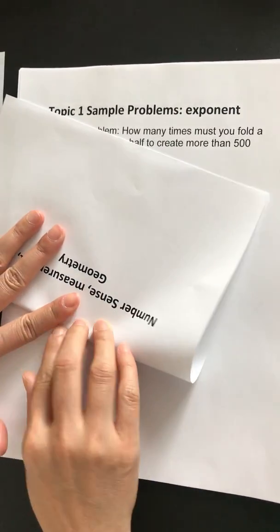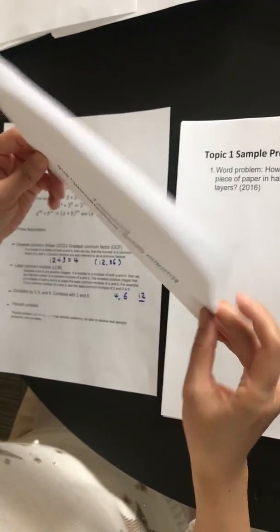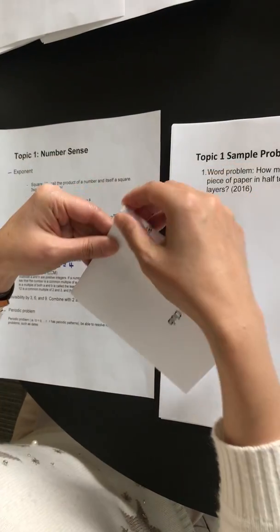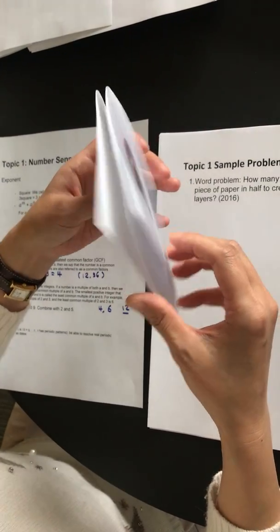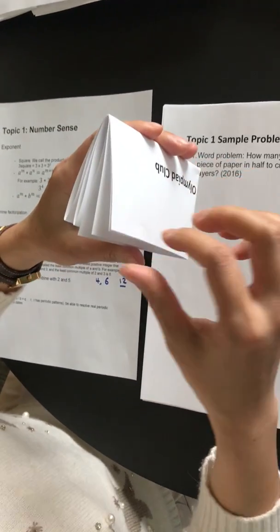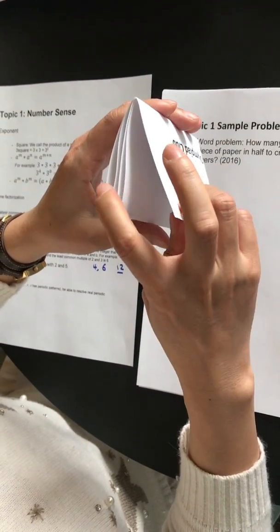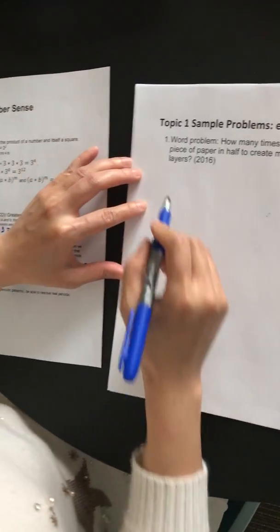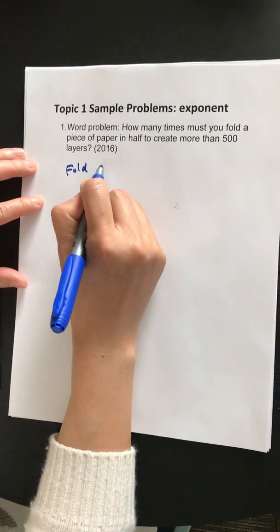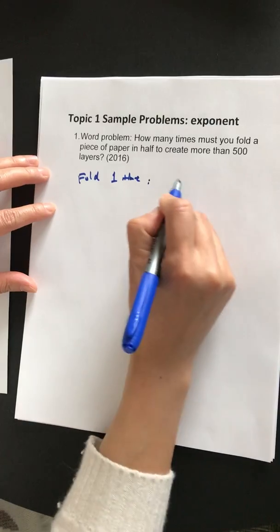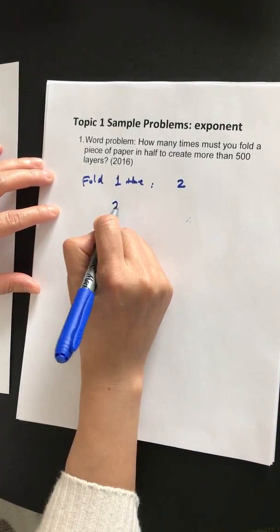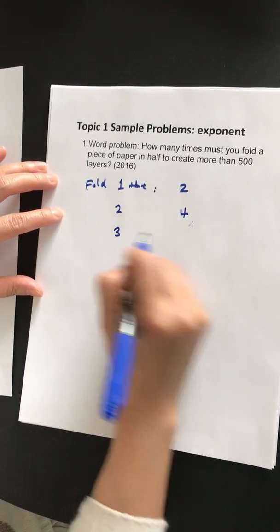If you fold this paper once, what you have will have 2 layers. If you fold this one again and you count the layers, you would have 1, 2, 3, and 4. If you fold this one more time and you count, you have 1, 2, 3, 4, 5, 6, 7, 8. So fold one time, you have 2 layers. You fold twice, you have 4. 3 times, you have 8.